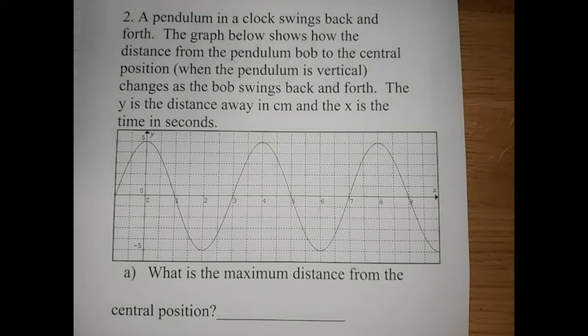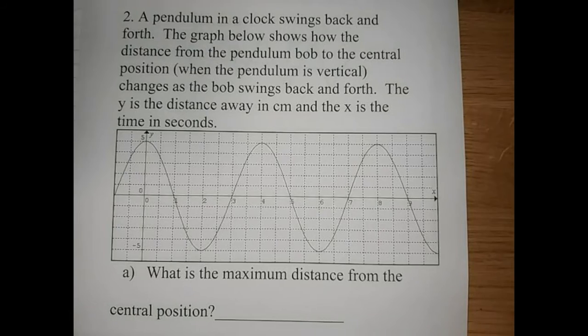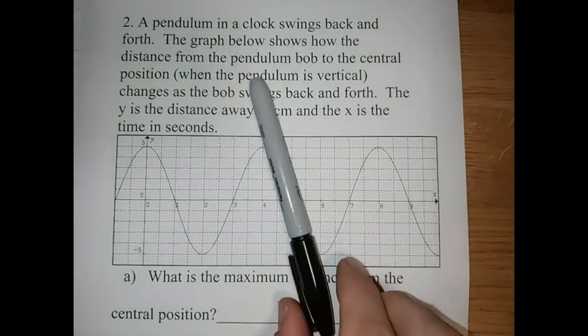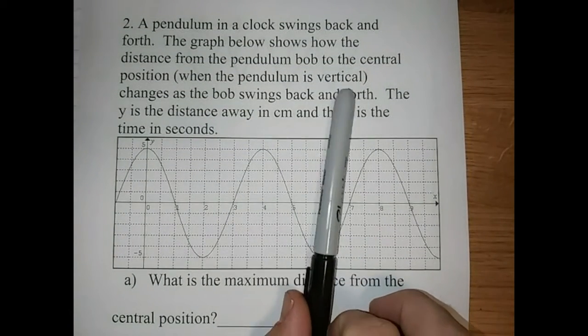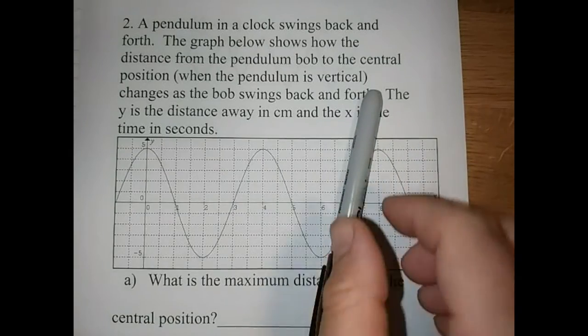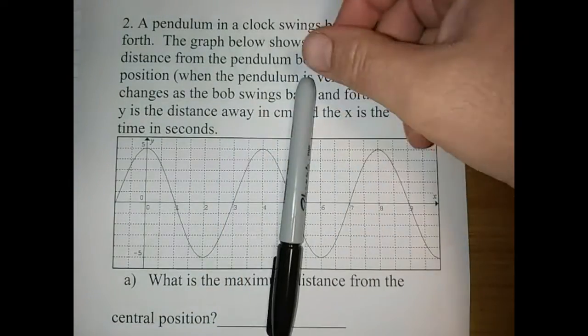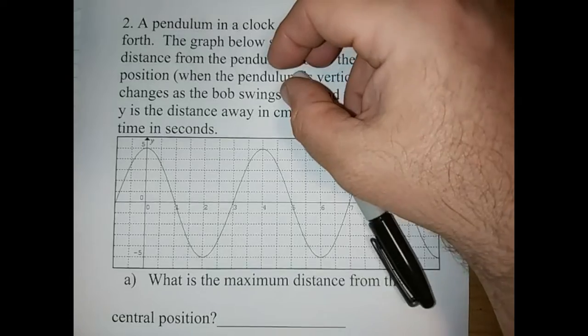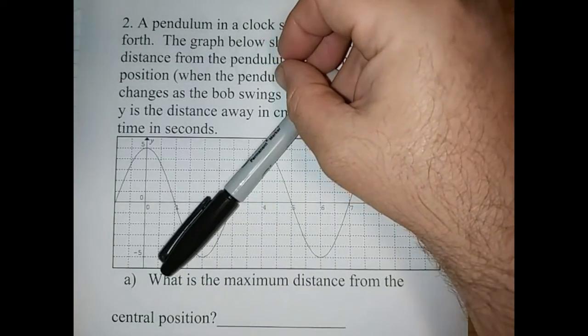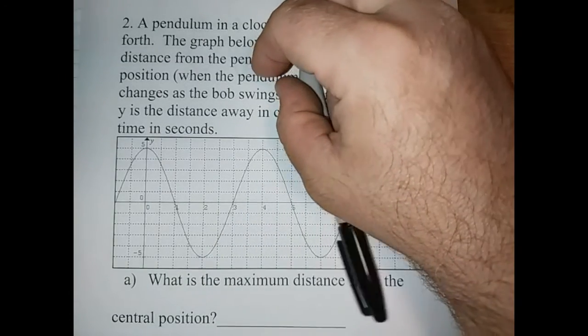Okay, we're going to look at this pendulum question, the next one here. A pendulum in a clock swings back and forth. Usually the bottom swings, not the top. I just can't do it here. It goes back and forth and back and forth.